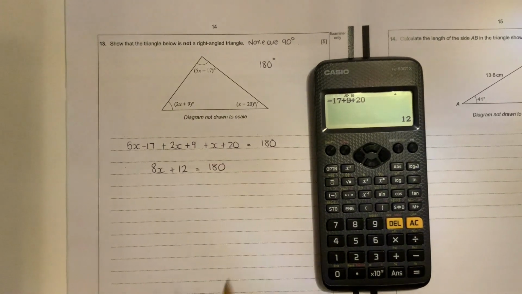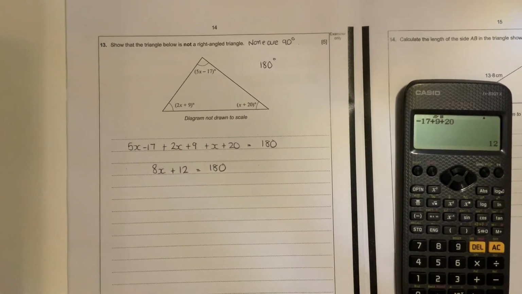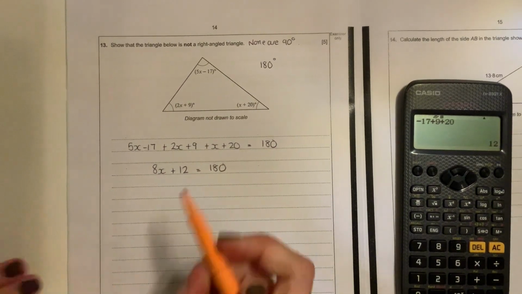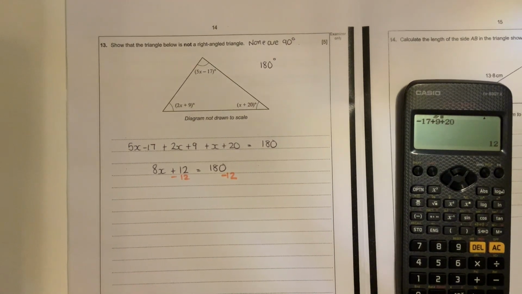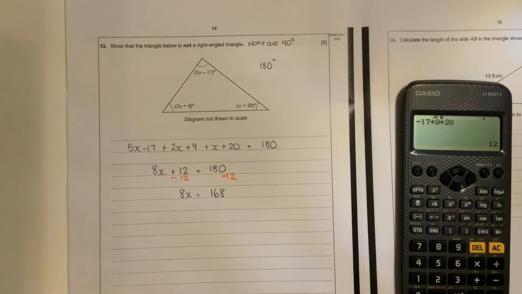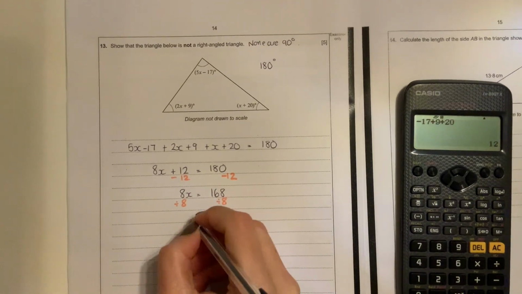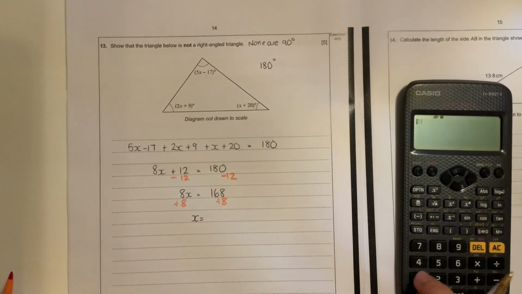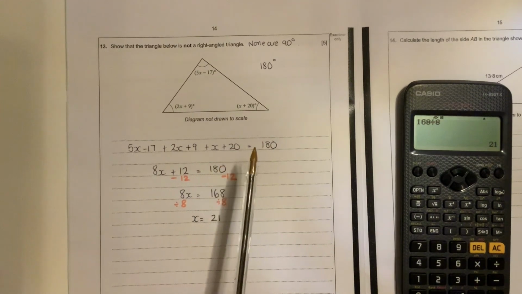Okay, and that equals still 180. We've got to find the value of x, so we're going to solve this now. If you remember rightly, what we're going to do next is take 12 from each side. So we're left with 8x on the left, and it equals 168. To find 1x, we're going to divide each side by 8. So x equals, well, let's check, 168 divided by 8, 21. Okay, so I know that x is worth 21.